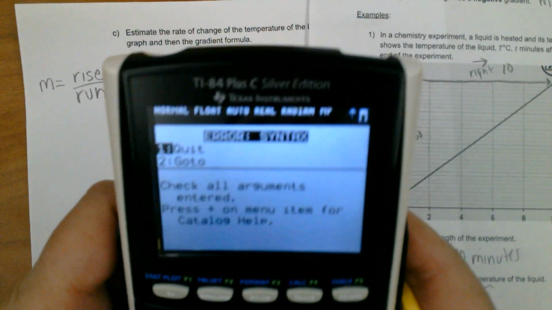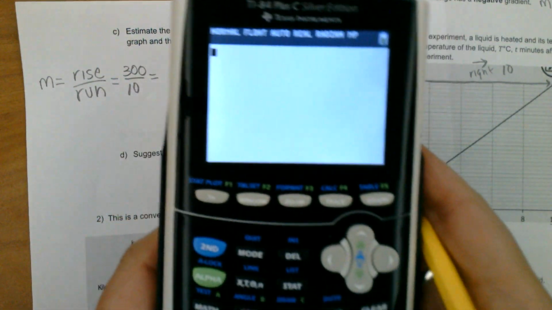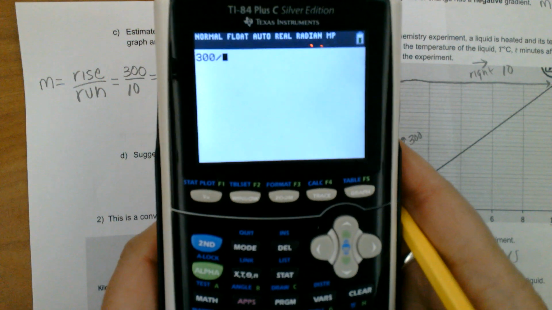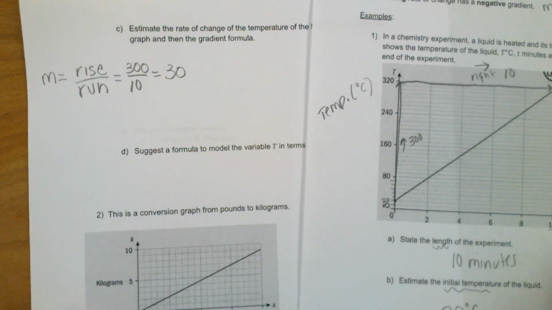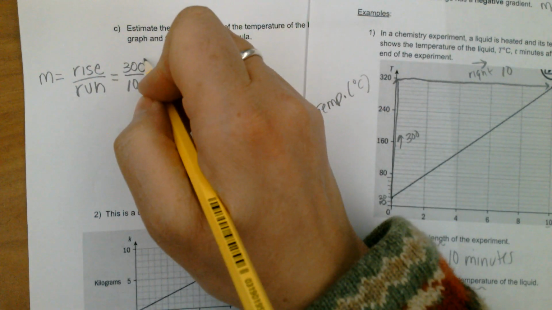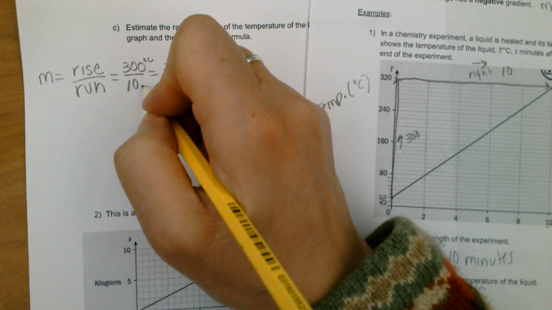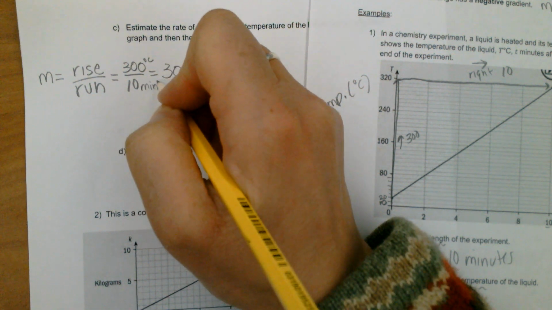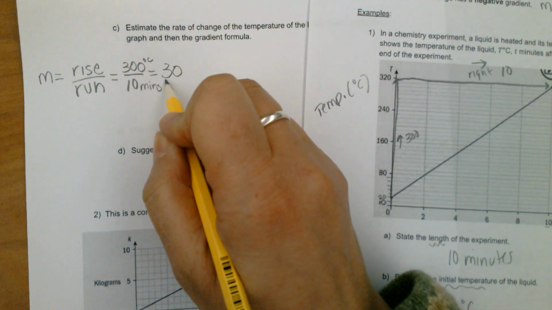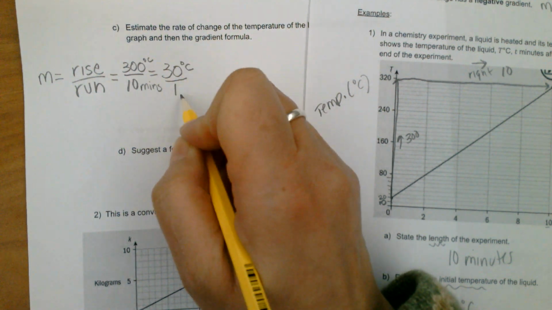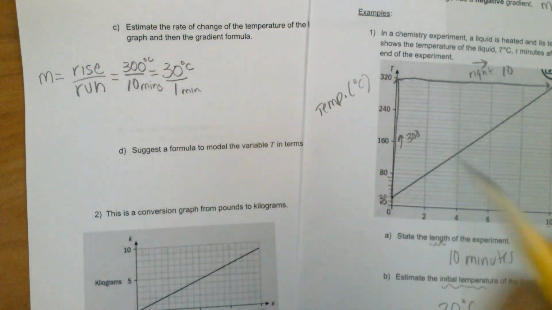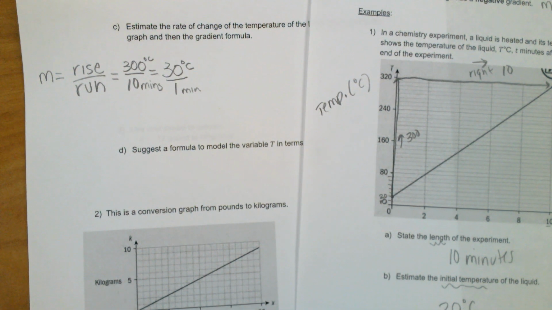All right, let's divide that out. So we have 300 divided by 10, and that's going to give us 30. So that is the slope. By using the graph, it's 30. It's really 300 degrees Celsius for every 10 minutes. And when you do divide it out, this is really 30 over 1, so it's really 30 degrees Celsius for every 1 minute. That's really what it means, that rise over run.